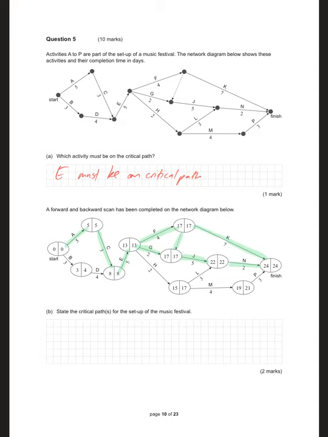There's multiple already. Longest one is A, C, E, F, and G, J, and then N. You don't necessarily need to write the G. You don't need to have that because F is taking longer.